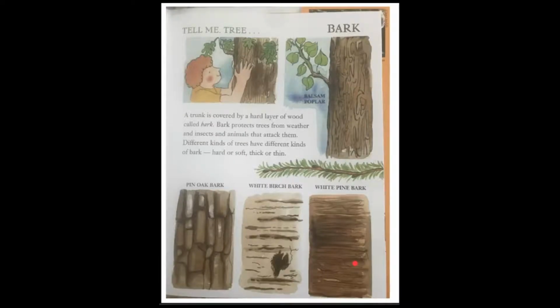Tell me, tree. A tree is covered by a hard layer of wood called bark. Bark protects trees from weather and insects and animals that attack them. Different kinds of trees have different kinds of bark, hard or soft, thick or thin. Look at these three types of bark. Pin oak bark, white birch bark, white pine bark. I'm so glad the illustrator included these text features so we would know the different types.